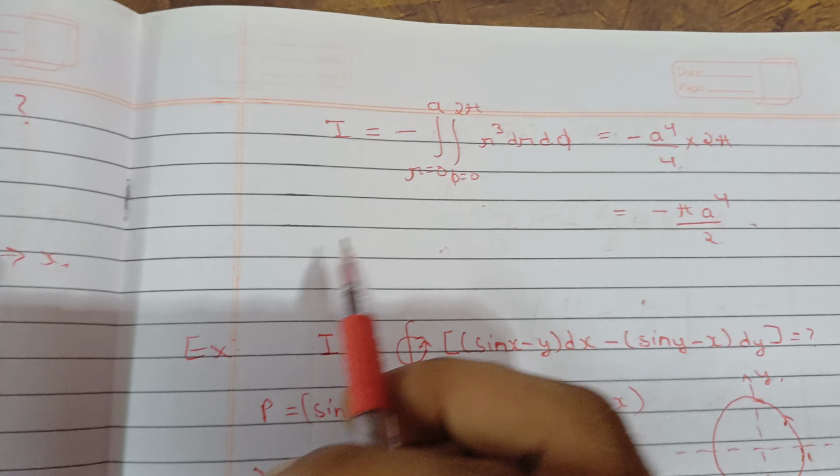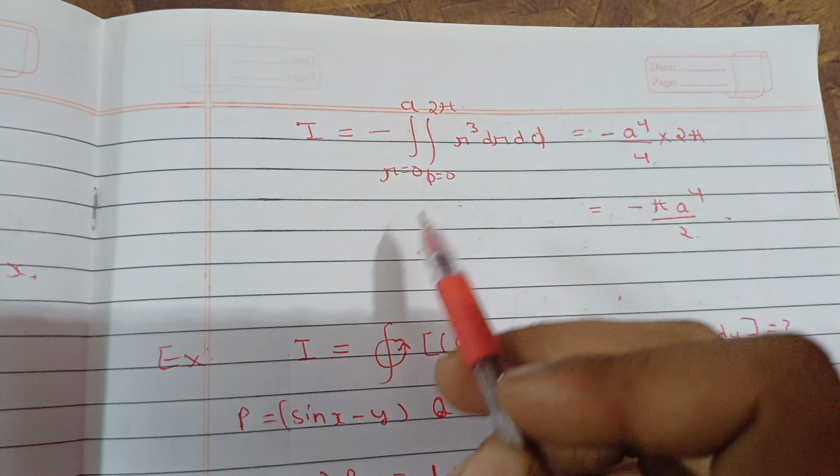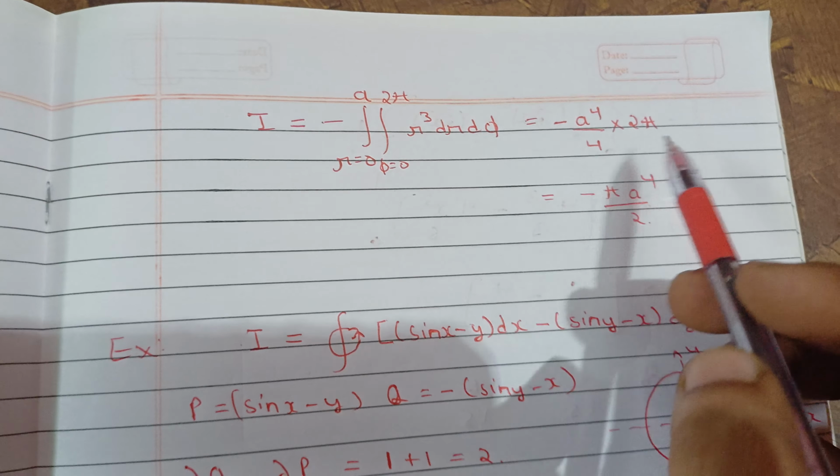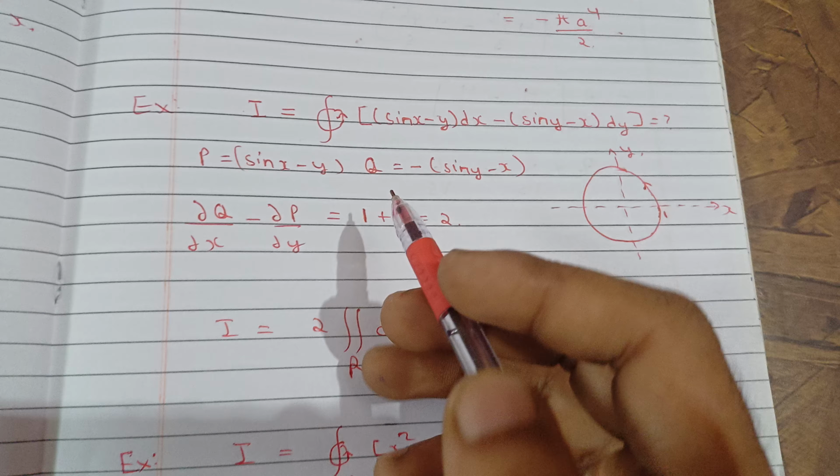So put the limits for r, then for phi. For r it will give you r 4 by 4, and for d phi it will be 2 pi. So this will be your answer. Let's see one more question.